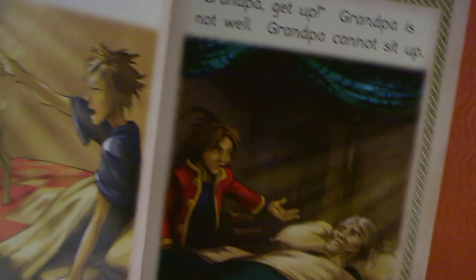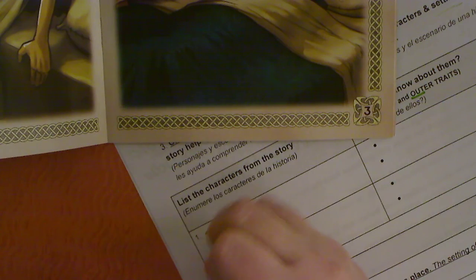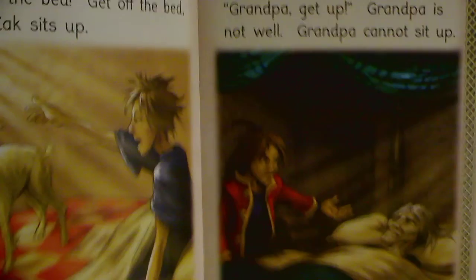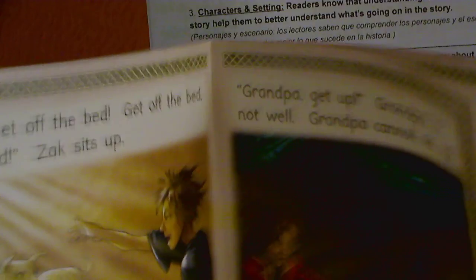Grandpa cannot sit up. So I think we have at least one character. We have the boy, Zach, and we have the grandpa. So you can put those guys on here. I think I'm going to wait and do another character that's coming up. I think they may be easier to talk about.